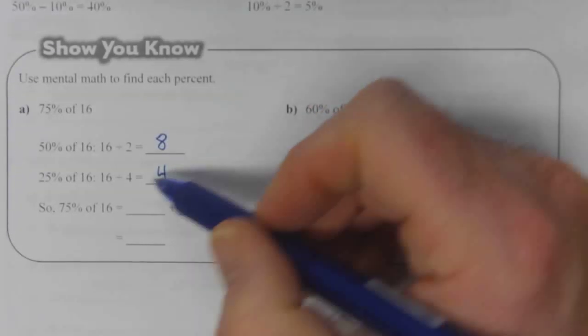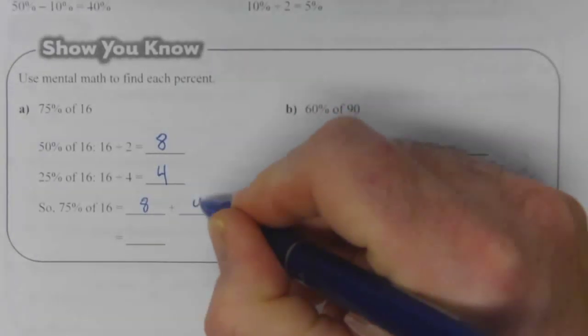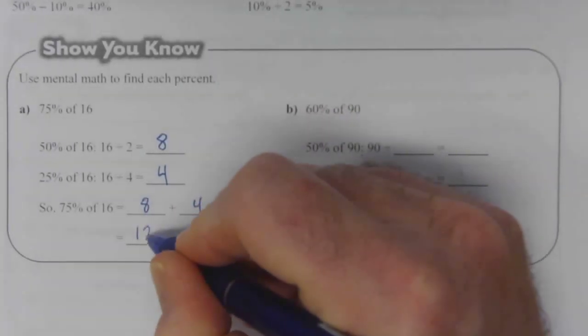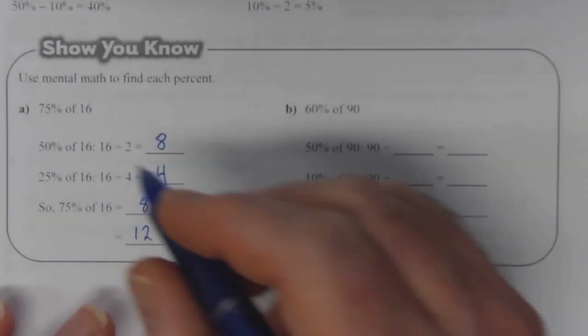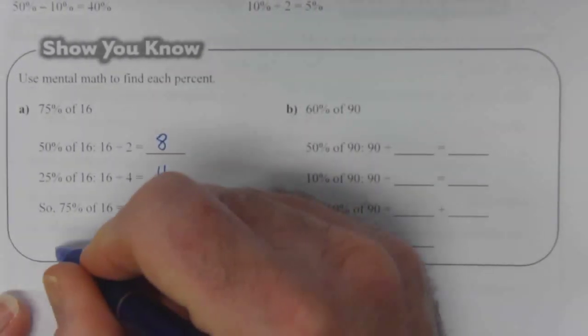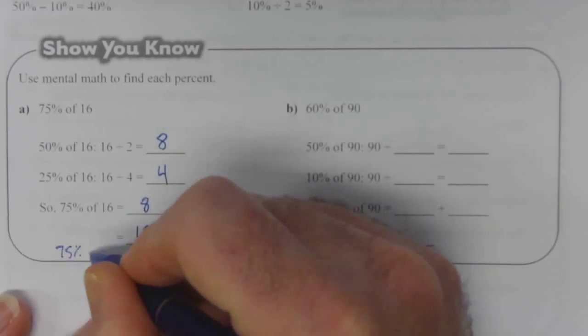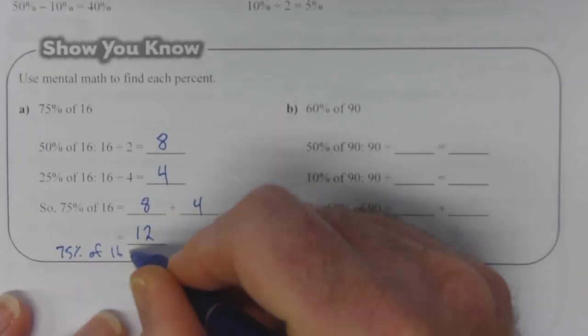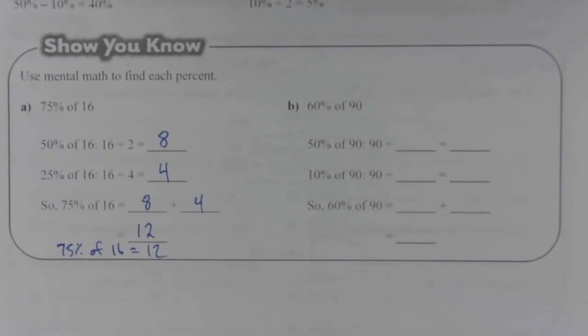So now I know what 50% is, I know what 25% is. I'm going to add those together to give me 75%. So then I take 8 plus 4, and that gives me an answer of 12. So that means, and it doesn't really state it here, 75% of 16 is 12. So that's your answer for A.